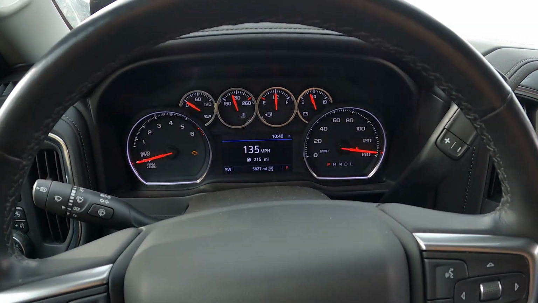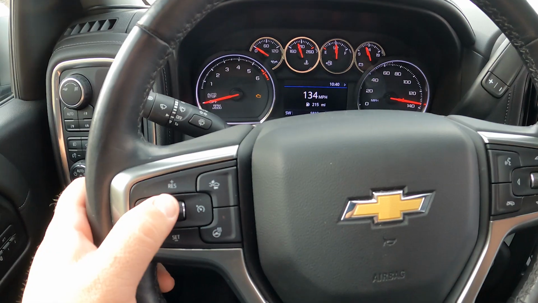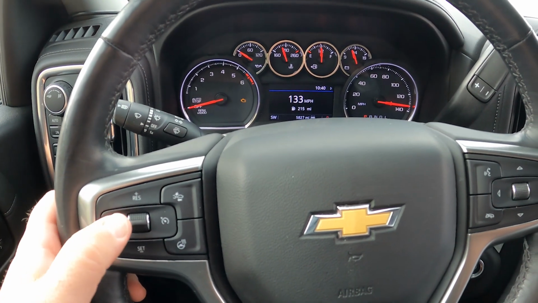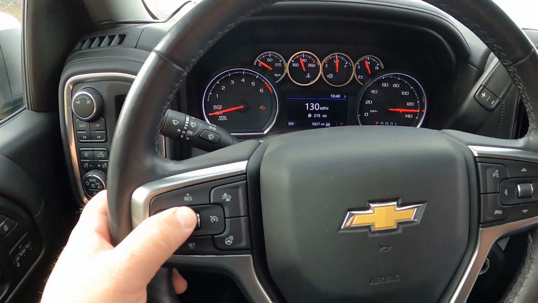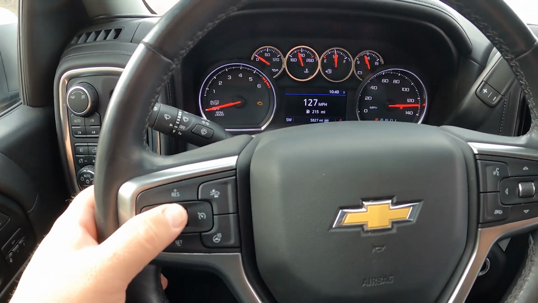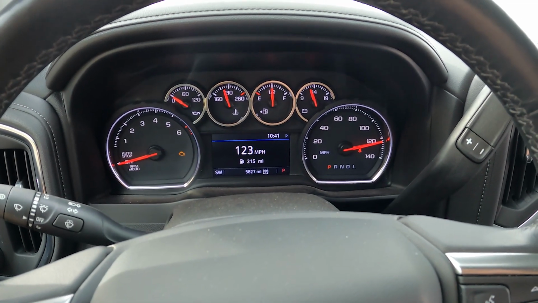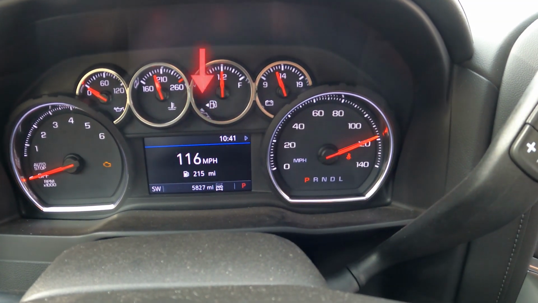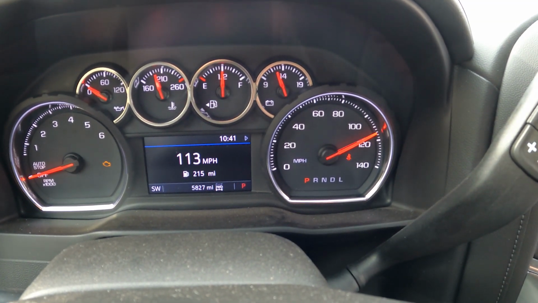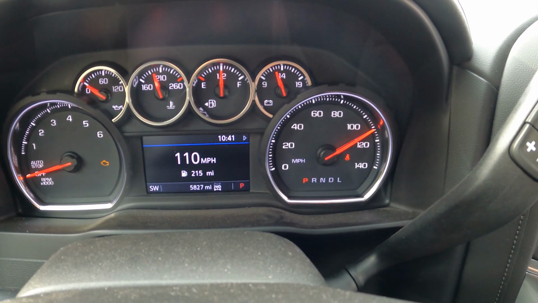We are preset at 135, but I can come in here and use the cruise control button here for the res or set option and adjust that up or down. So right now I'm hitting the down arrow towards the set option, and as you can see, it's dropping the speed limiter down. So the digital display is telling you what you've got the value at. And say in this particular application, we want to do 110 mile per hour. So that's where we want our speed limiter set.